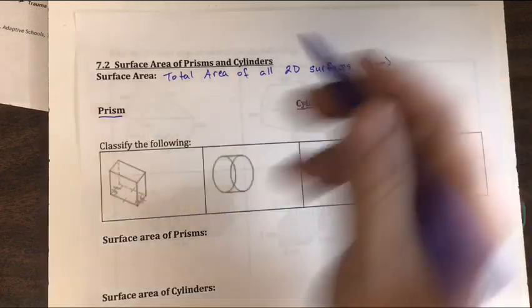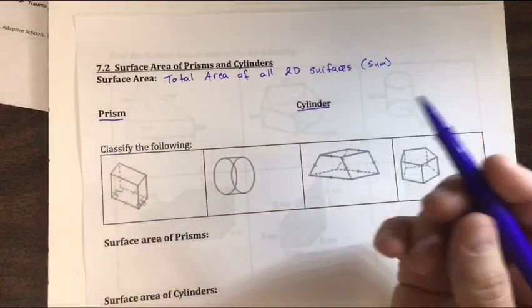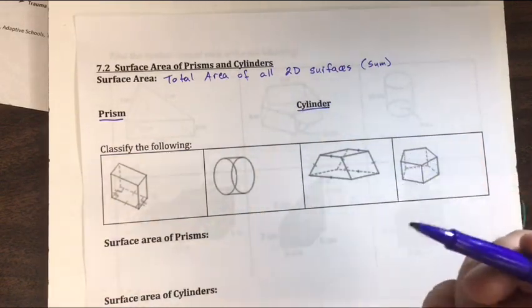We're going to talk about other forms of these things later on, but a prism is really just kind of a mathematical sounding word for a box.